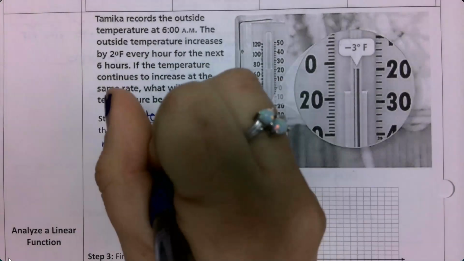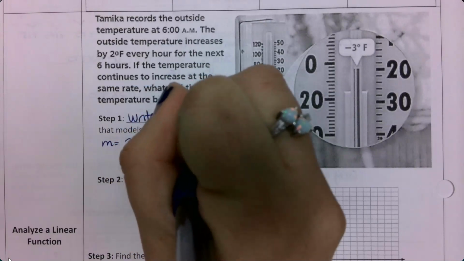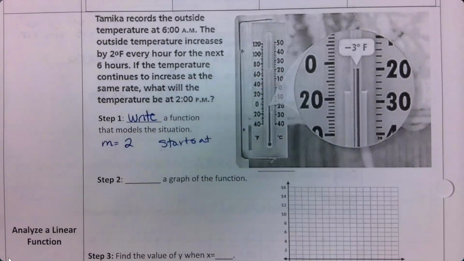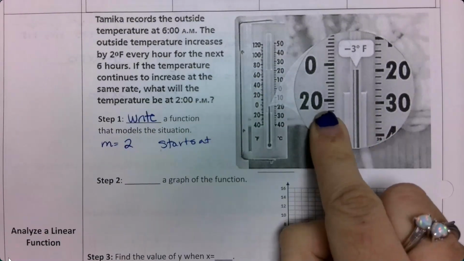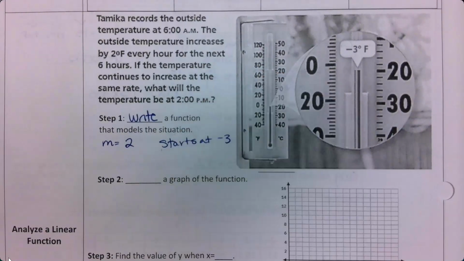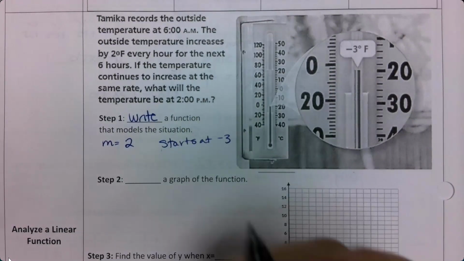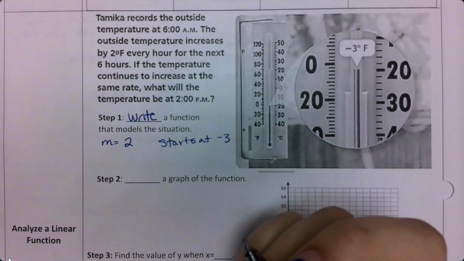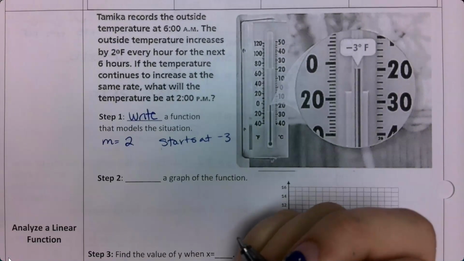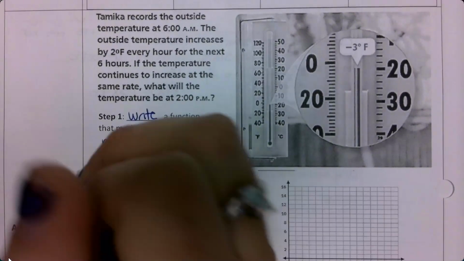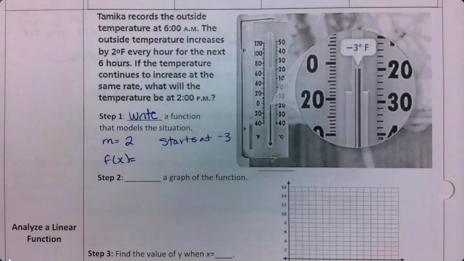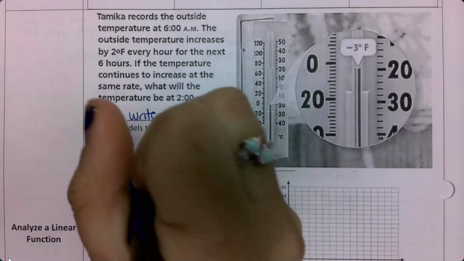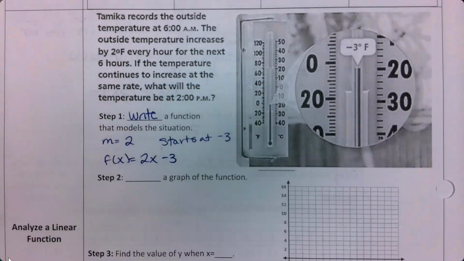And then what is the temperature it's starting at? This is coming from the picture. -3. So how do I write my function? What's the first part of writing any function? F of x equals, what was my slope? 2, so I'm going to write 2x and then -3.